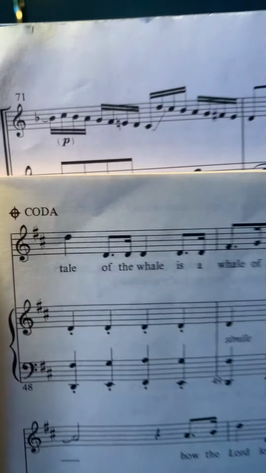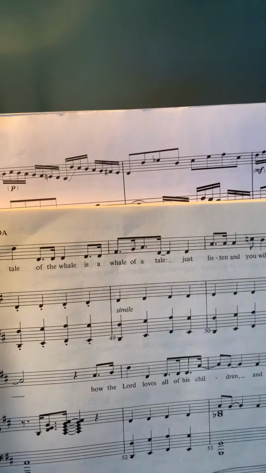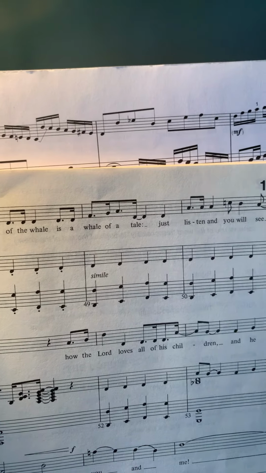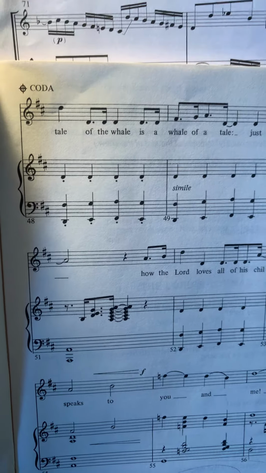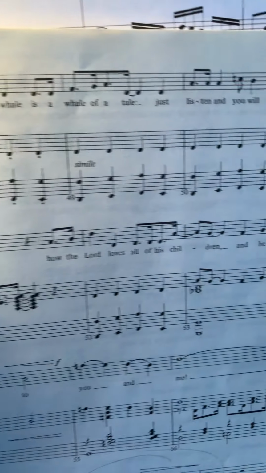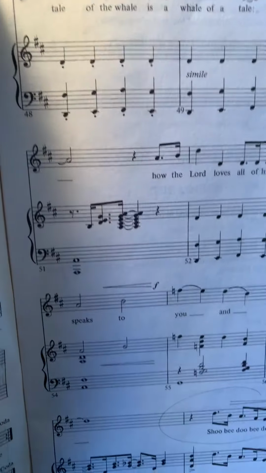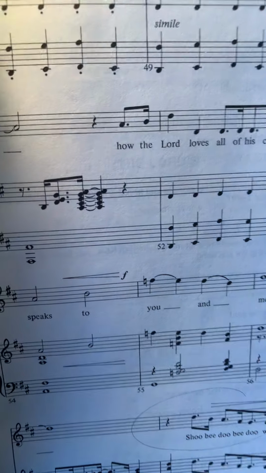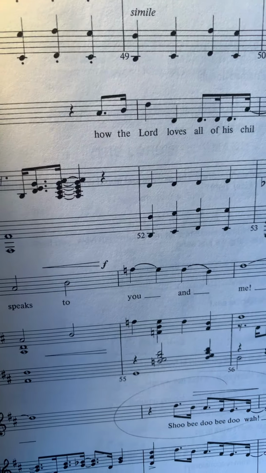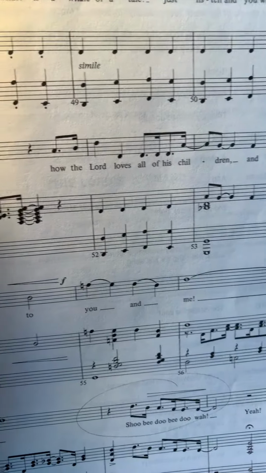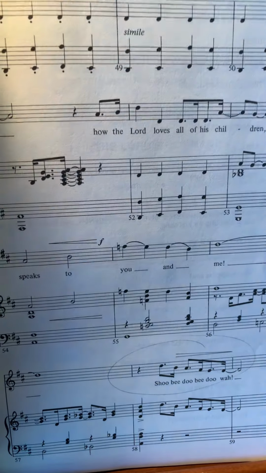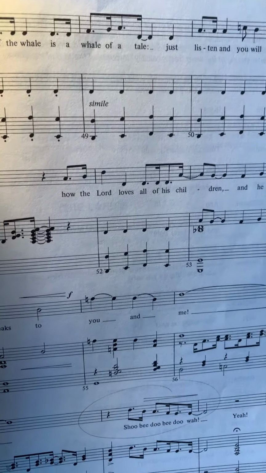Well, the tale of the whale is a whale of a tale. Just listen and you will see how the Lord loves all of his children, and he speaks to you and me. Shooby-dooby-doo-wah.